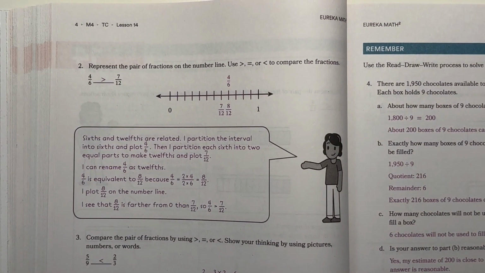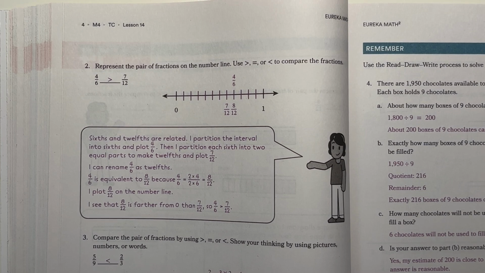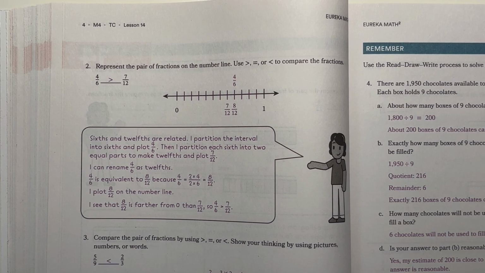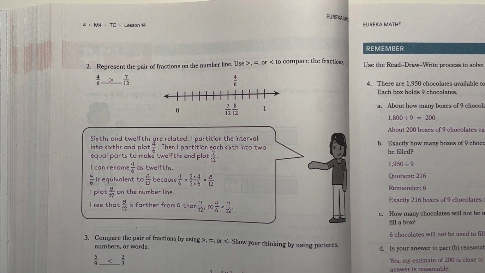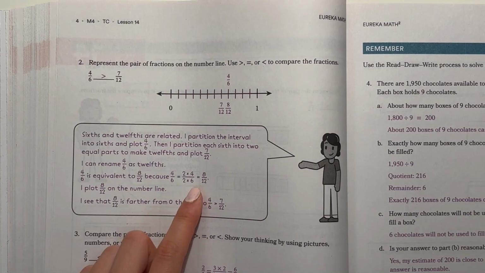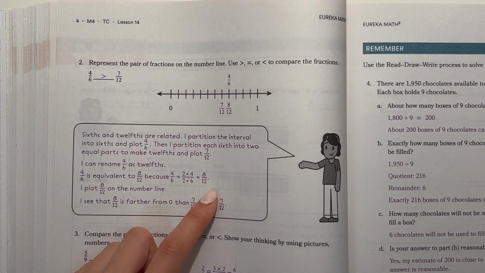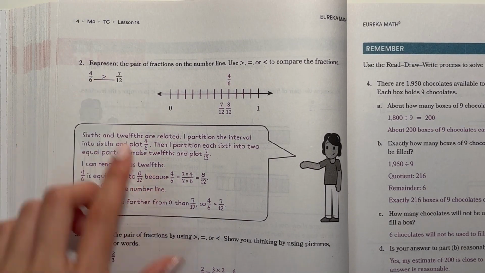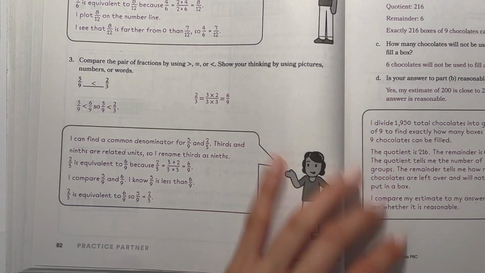Number 2, represent the pair of fractions on the number line. Use greater than, equal to, or less than to compare the fractions. So same thing, 4/6. Actually, you can find the common denominator. 6 times 2 is 12, so 4/6 can become 8/12. And 8 is greater than 7, which means 4/6 is greater.